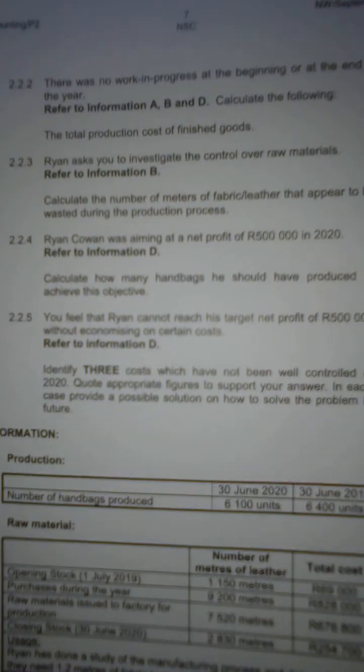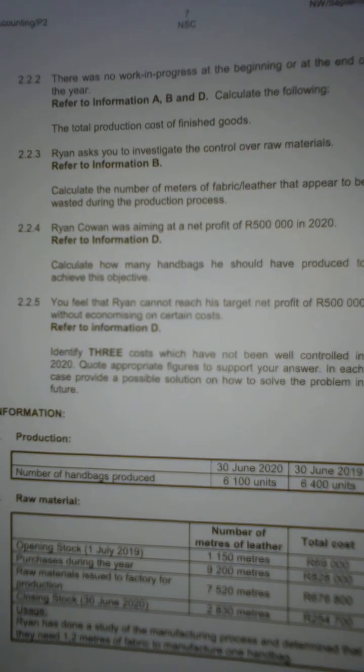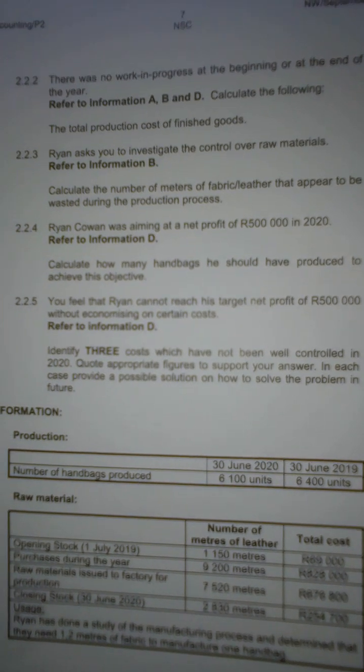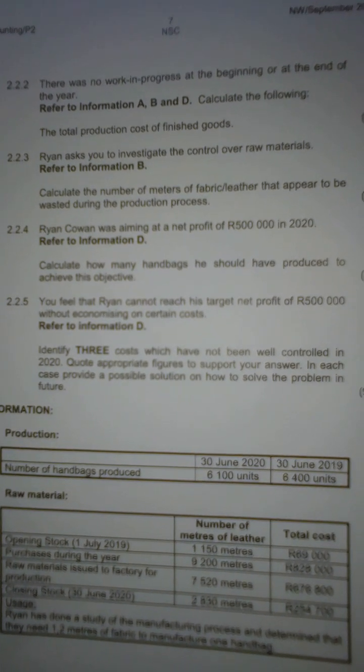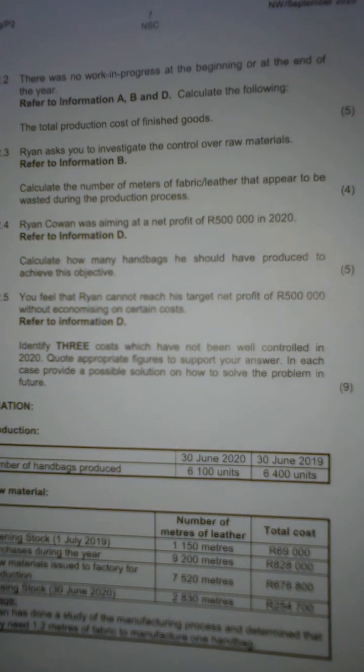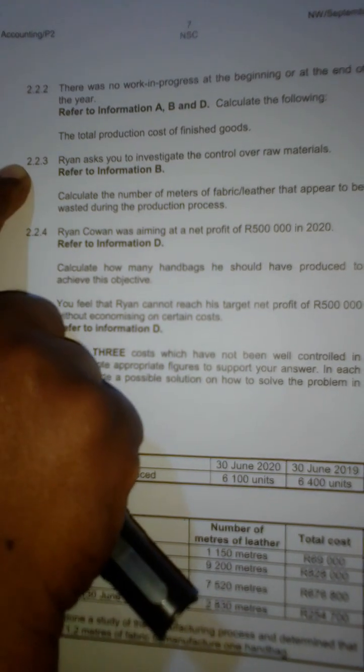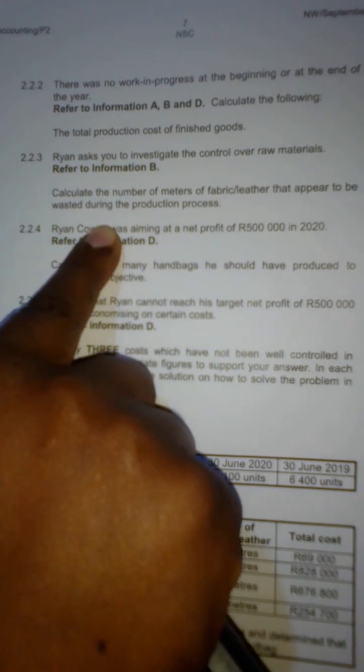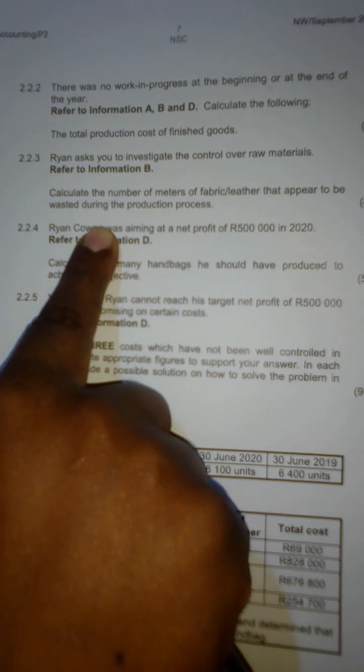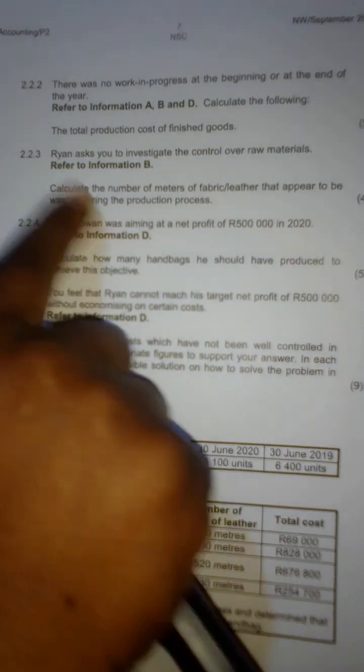Okay, welcome once again to our question on manufacturing account, question number 2 from the Northwest question paper, September 2020. Now we are on 2.2.2. There was no work in progress at the beginning or at the end of the year. Refer to information A, B, and D to calculate the following. The total production cost of finished goods.